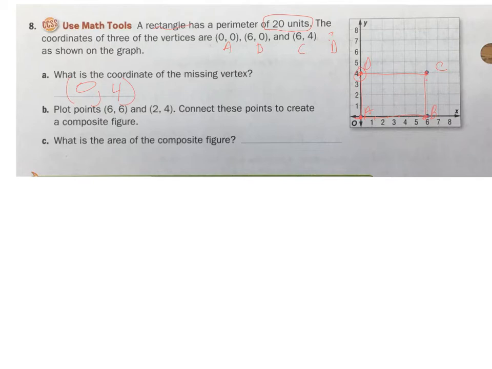Okay. Now let's look at plot points 6, 6, and 2, 4. Connect these points to create a composite figure. So let's do 6, 6. 6 and 6 is right here. And then 2, 4. 2 and 4 is right here. Like this and this. Okay, so now we go here, here, here, here, here. Okay? And then it says, what's the area of this composite figure?